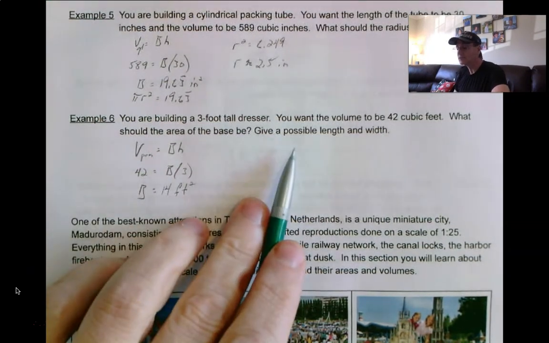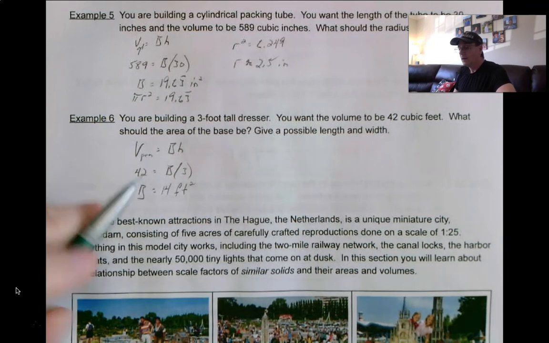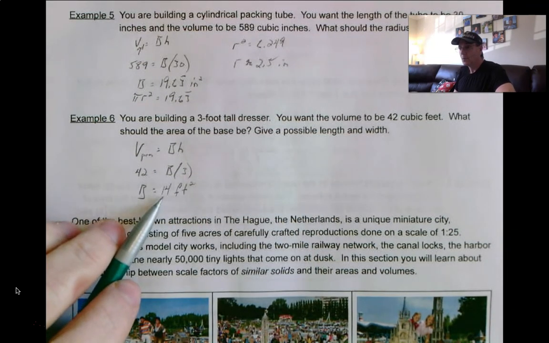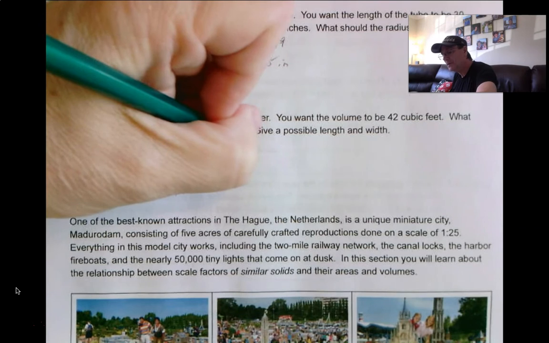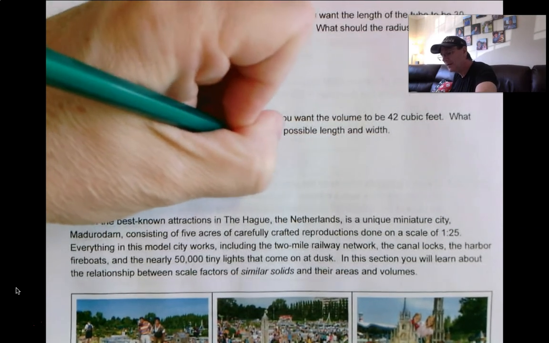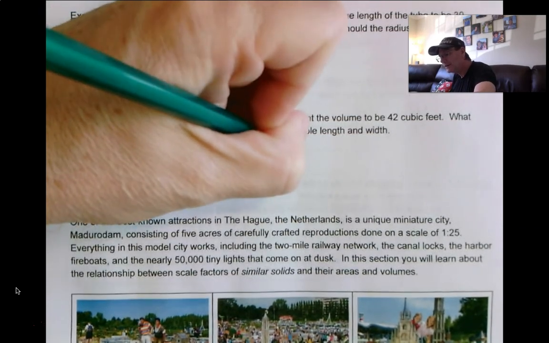Now it says give possible length and width. So really we could do 1 by 14. Could be 1 foot deep and 14 feet wide and 3 feet tall. 2 by 7, 2 feet deep. So we could do 1 foot by 14 feet.